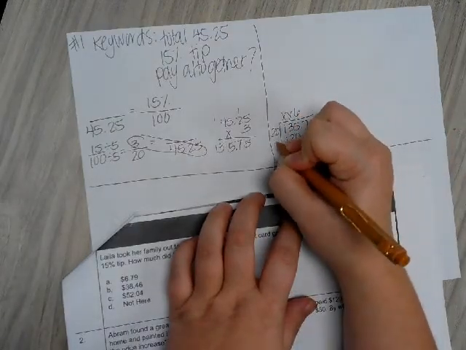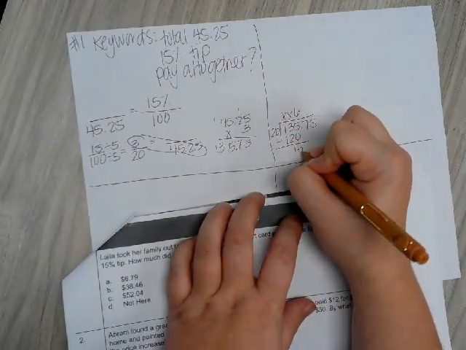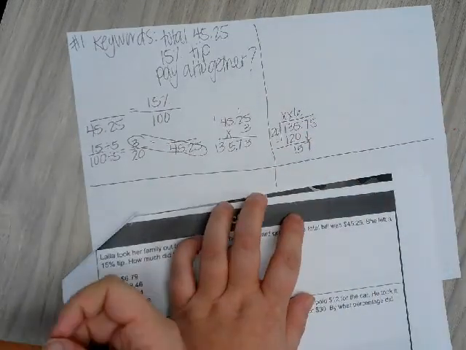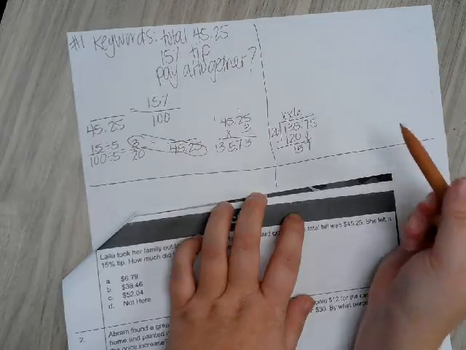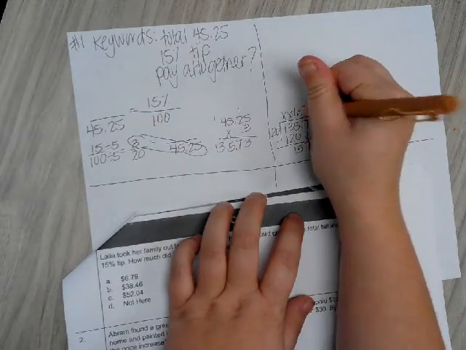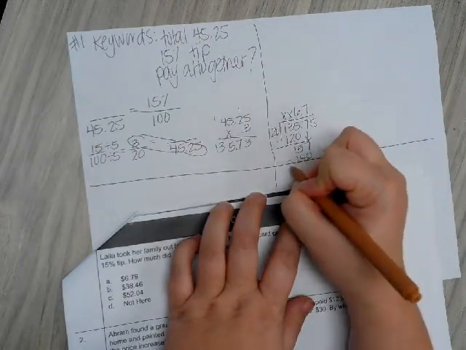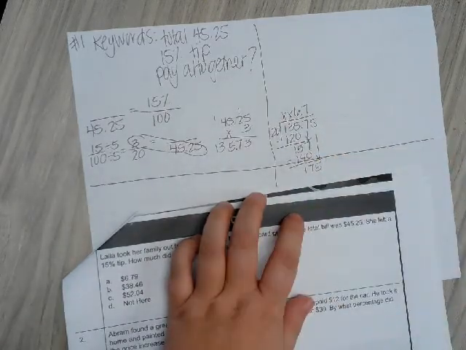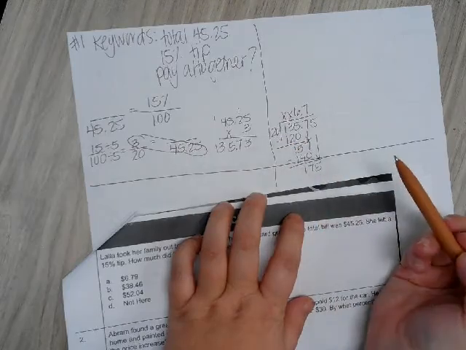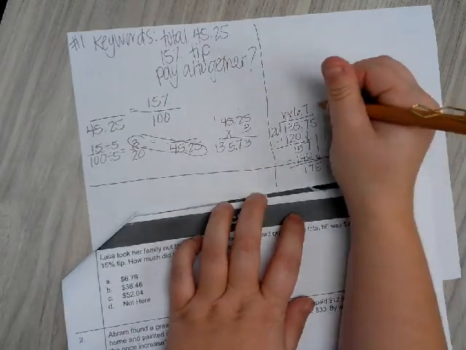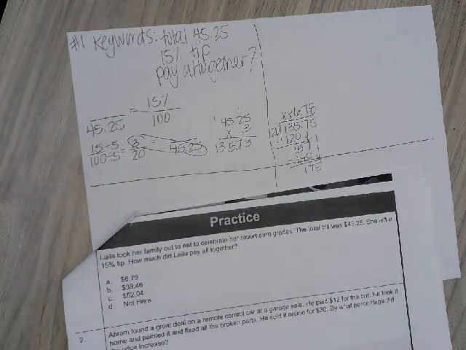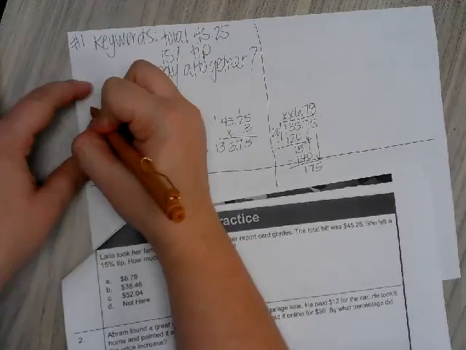Subtract, that's 15. Bring down my 7. Okay, 20 can go into 157 7 times, that's 140. Subtract, that's 17. 20 can go into 175 8 times. And it's going to keep going on and on. So I know my tip's going to be about $6.78.